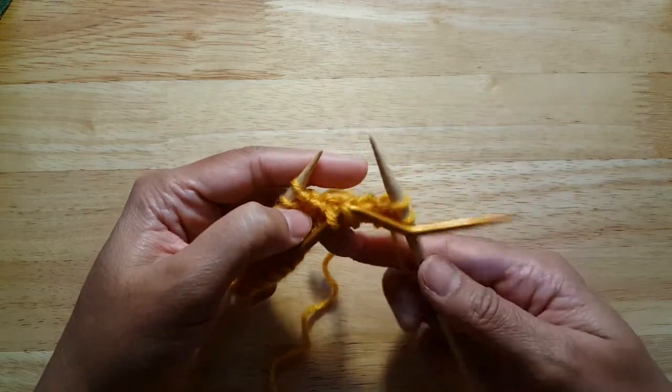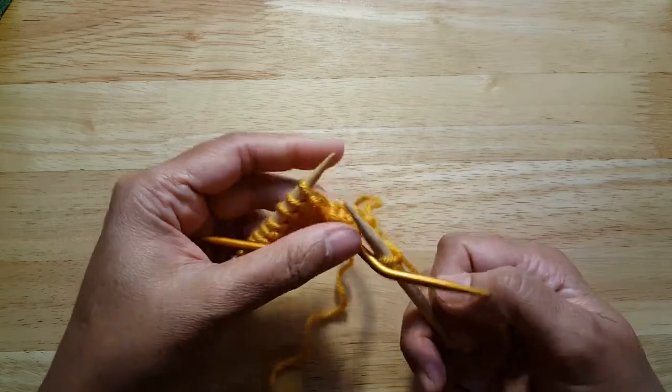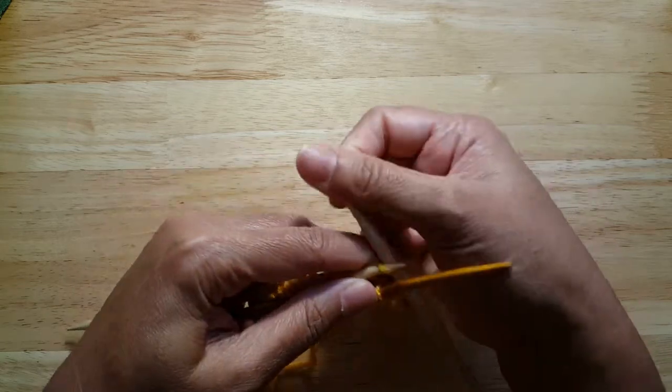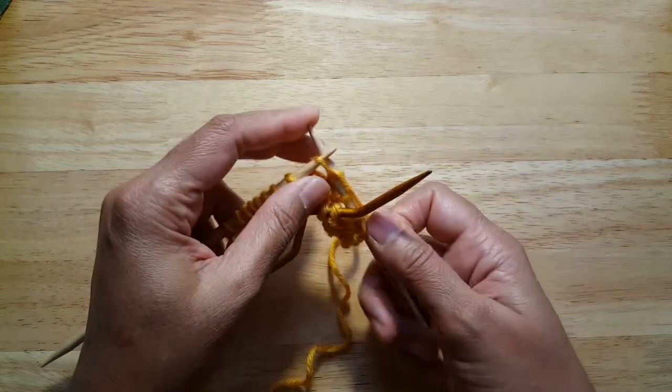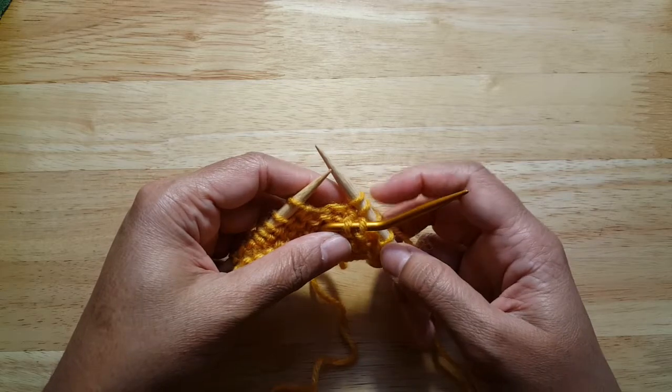Okay, then remember I said 2 stitches one way, the next 2 stitches we're going to knit. So because it's a C4F, we've taken 2 stitches in the front and we've knit the next 2 stitches.